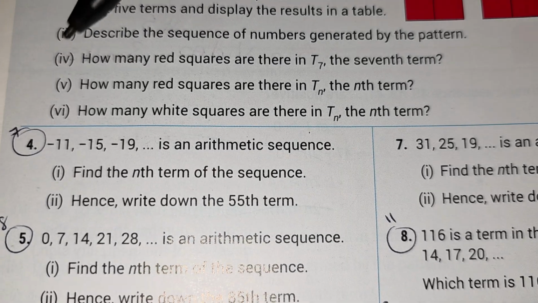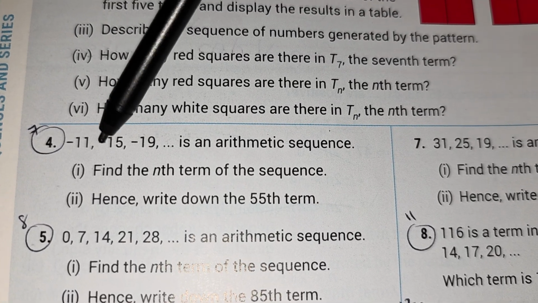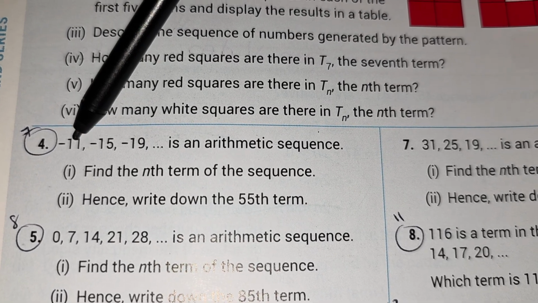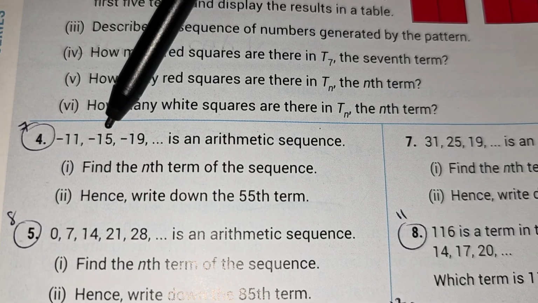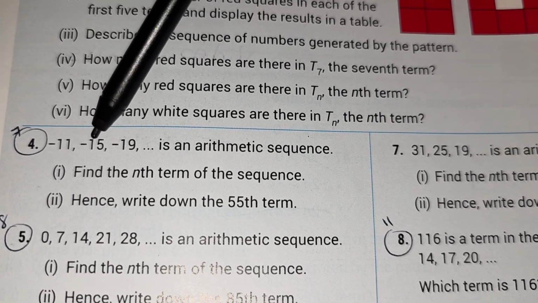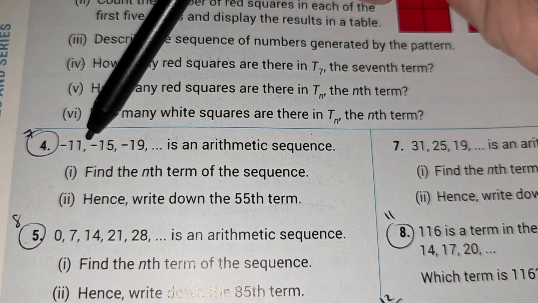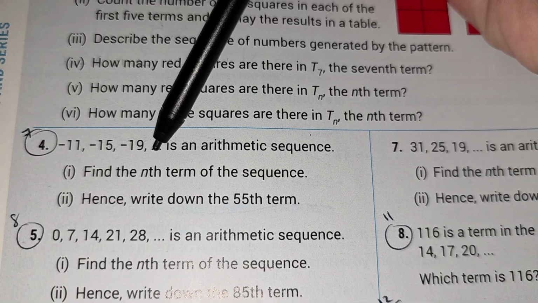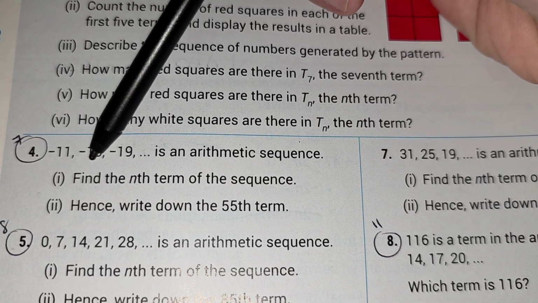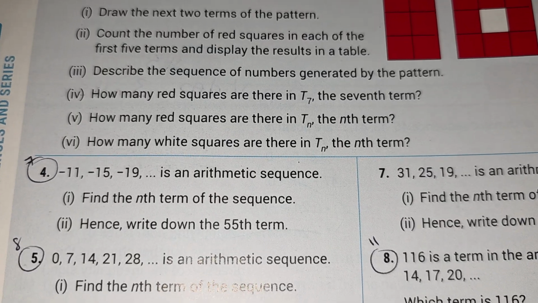So I'll write down the T of n formula. A is the first term, so A is minus 11. And then to get your common difference, term 2 take away term 1. So that would be minus 15 take away a bracket minus 11, which would end up being minus 15 plus 11, which gives you back minus 4. So they are going down in 4s each time. To go from minus 11 down to minus 15, you've gone down 4 units. So common difference D is minus 4.